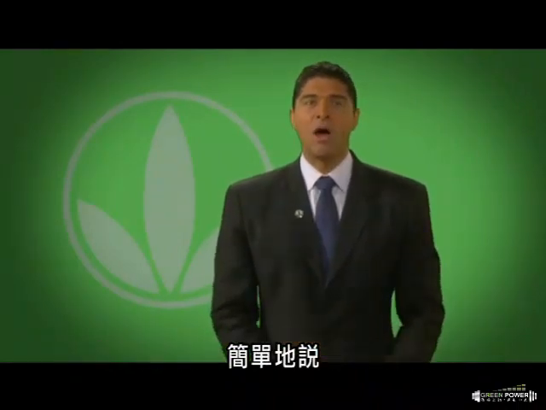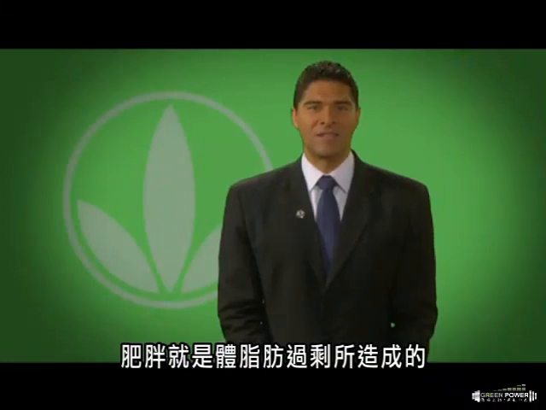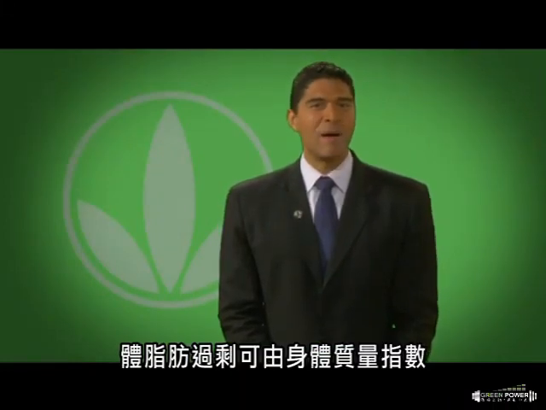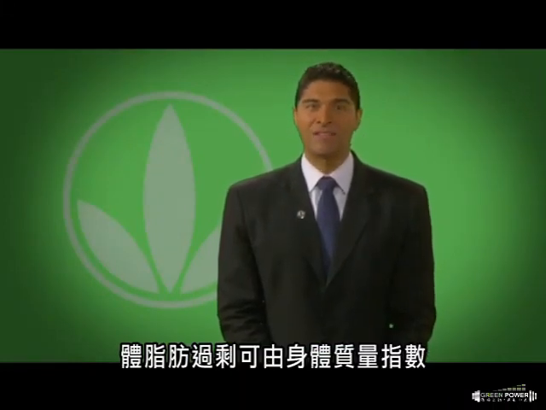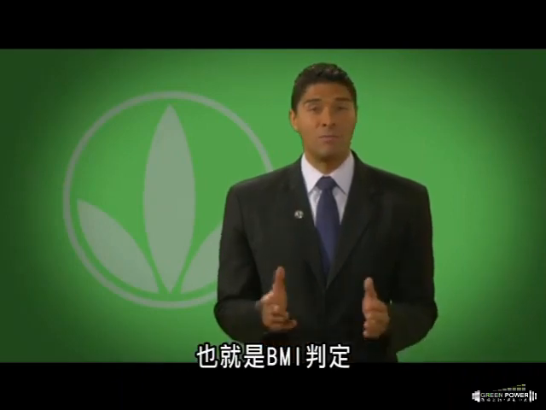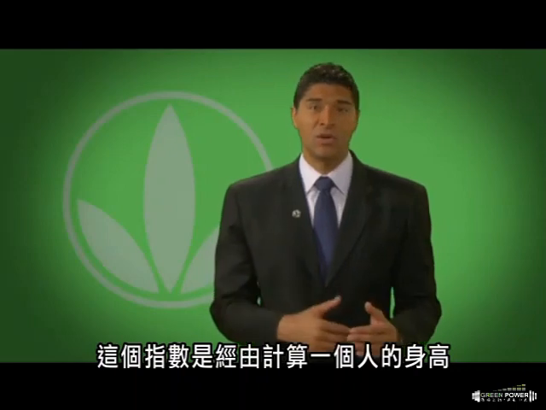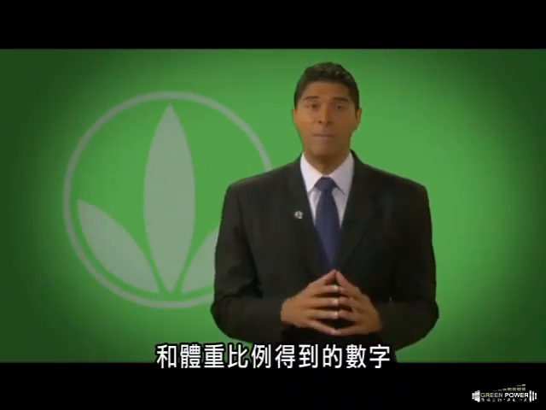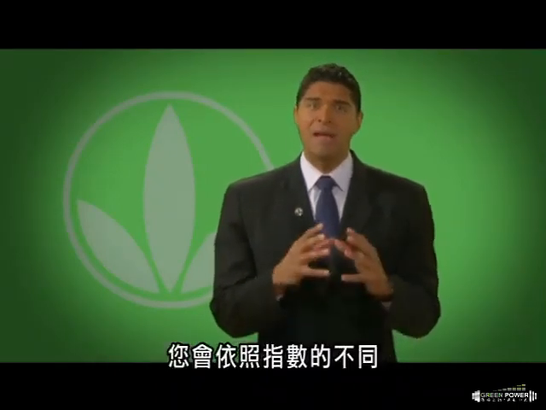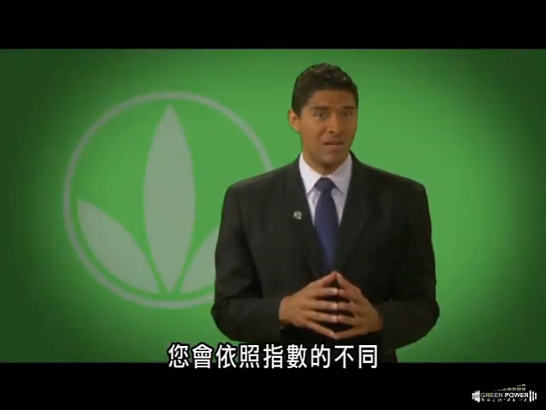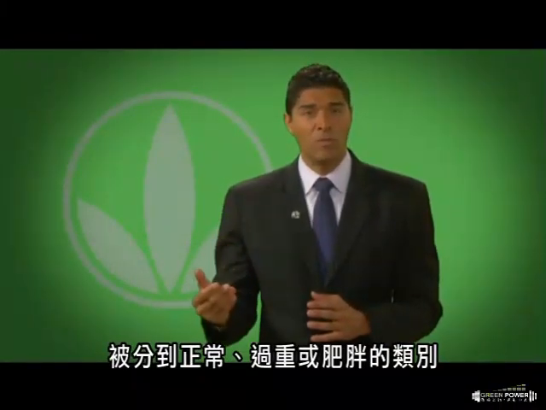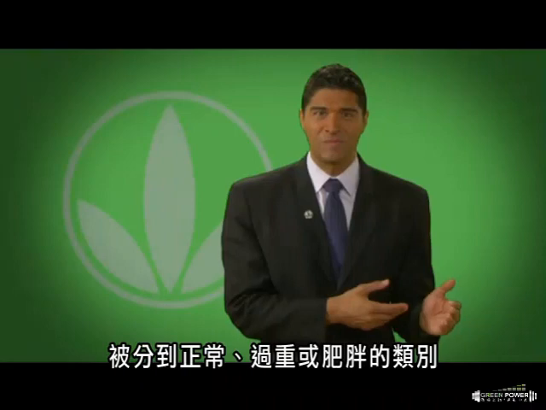In simple terms, obesity is a gross excess of body fat. Excess of body fat is determined by body mass index, also known as BMI, which compares a person's height to his or her weight and calculates a BMI number. Depending on which range your BMI is in, you'll be considered normal, overweight, or obese.